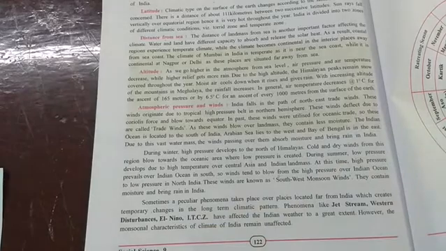Sometimes a peculiar phenomenon takes place over places located far from India, which creates temporary changes in the long-term climatic pattern. Phenomena like jet stream, western disturbances, El Nino, and ITCZ have affected the Indian weather to a great extent. However, the monsoonal characteristics of the climate of India remain unaffected.